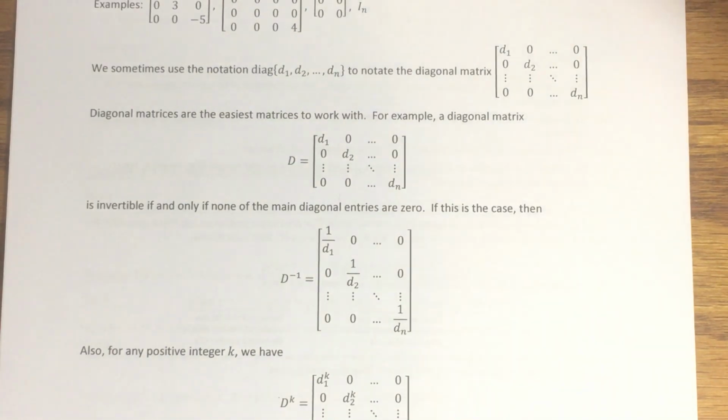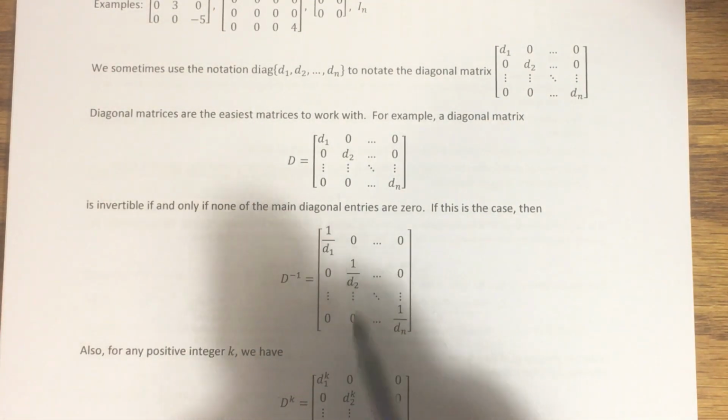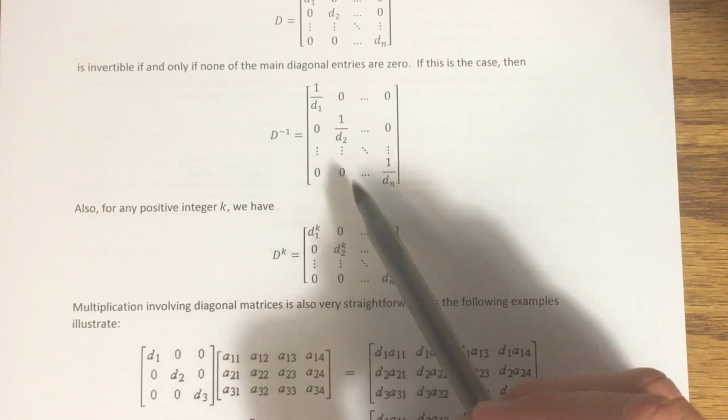When we're working with matrix multiplication, diagonal matrices are easily the most convenient matrices to work with. And we're going to see why in a moment. See if you can confirm these properties. I'm not going to prove these to you, but it would be worth checking this on your own.